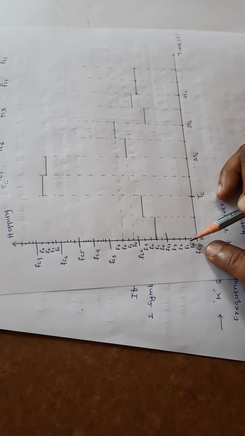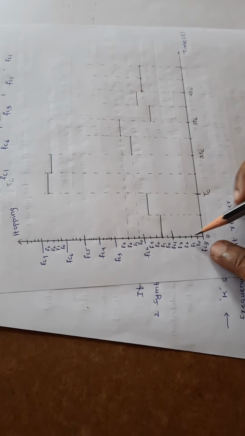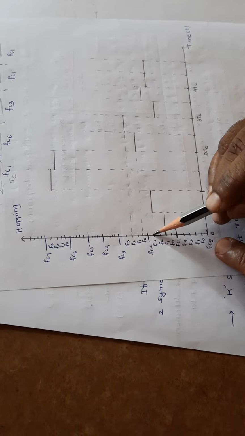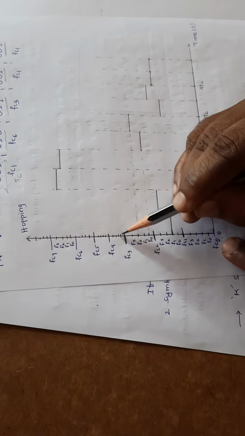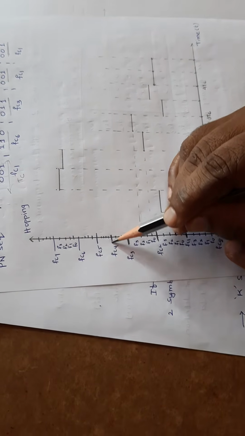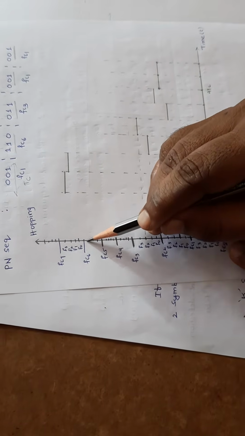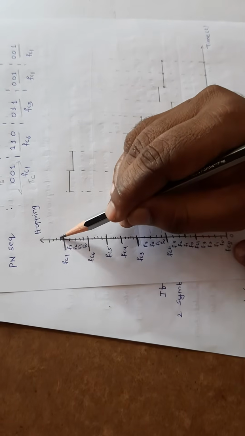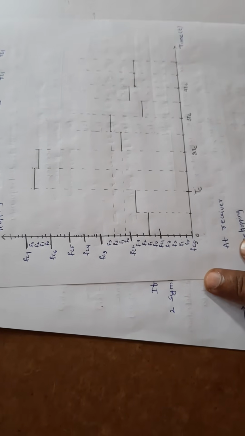FC0, and these all are the output frequencies of MFSK: F0, F1, F2, F3, right? Again, FC1, I'm having 4 output frequencies of MFSK: F0, F1, F2, F3. FC2, F0, F1, F2, F3. FC3, FC4, FC5, FC6, FC7, each with F0, F1, F2, F3. Right? So these are my frequencies on the y-axis, and on the x-axis I'm taking time.